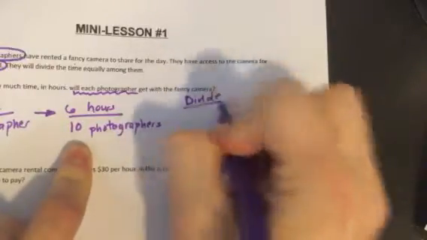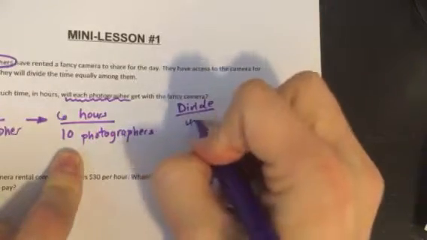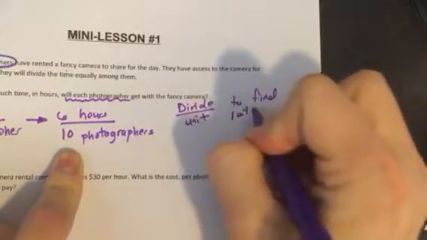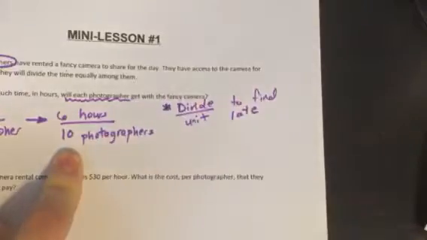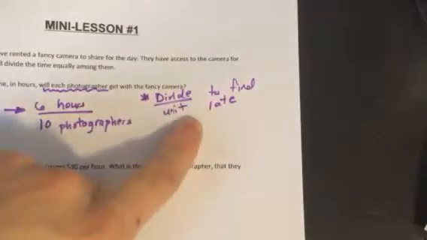There's lots of ways to solve for that. In this case, I'm just going to divide to find unit rate. I'm going to put a star by that because that's what we're going to use today for this first part. Go ahead and write that on your paper. We divide to find the unit rate.